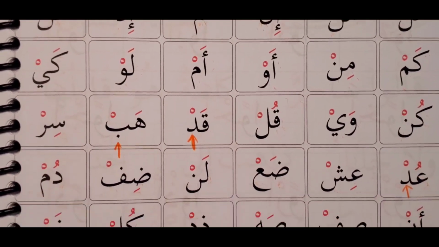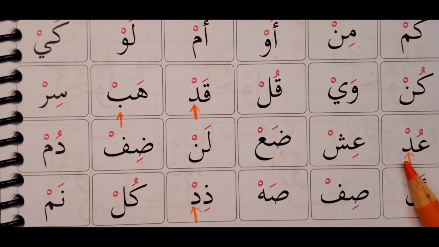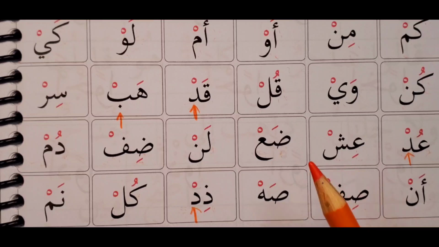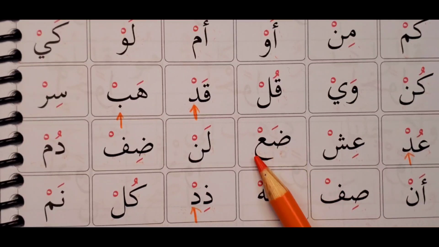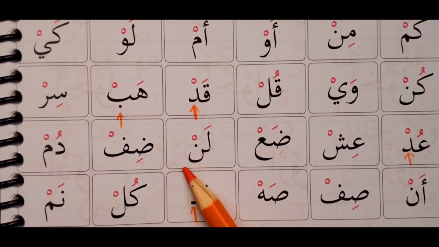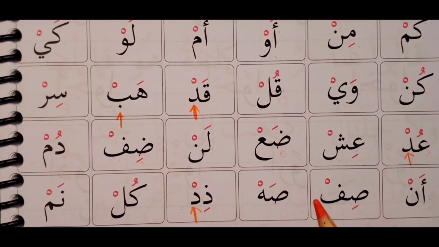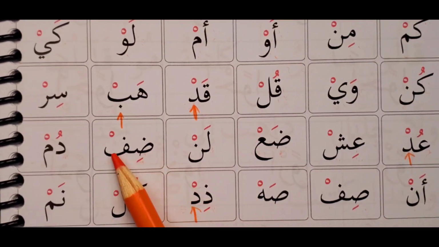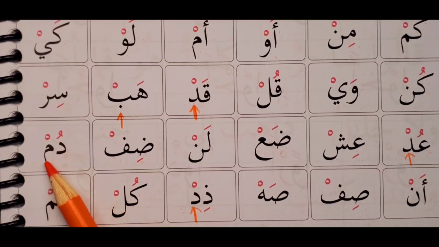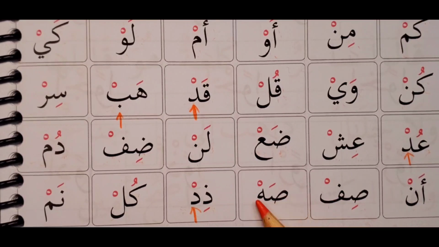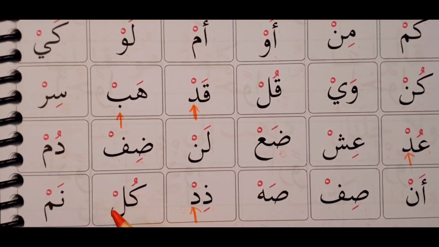Then we have عود, عش, ضع, لن, ضف. You see you have صف and ضف. دم, أن. Okay. صف, صه, ذد, كل, nam.